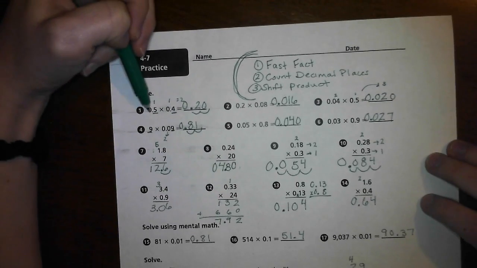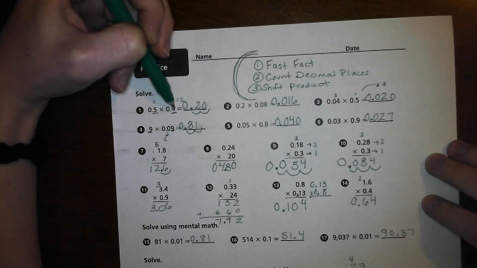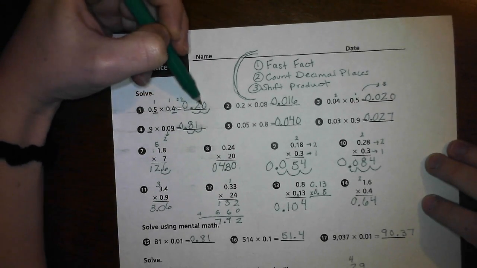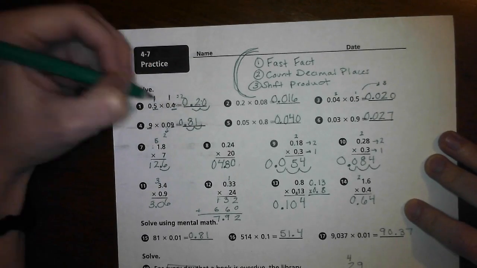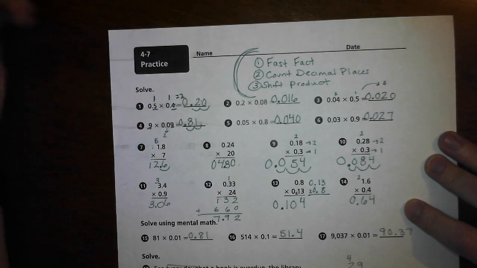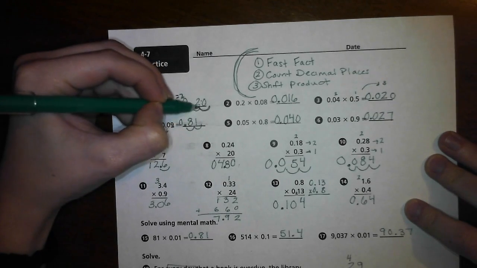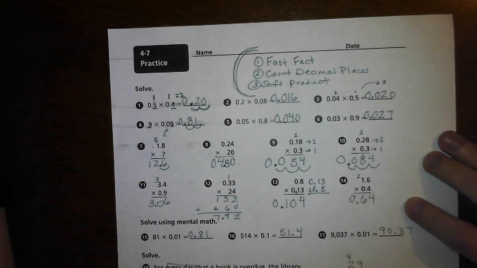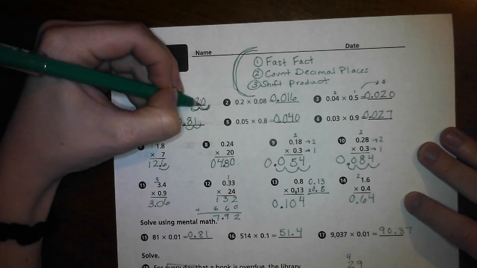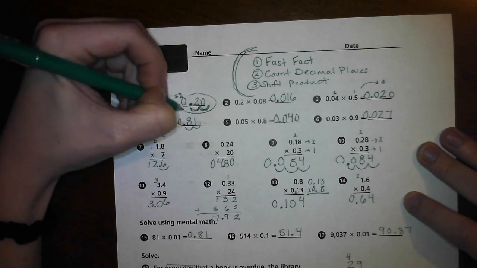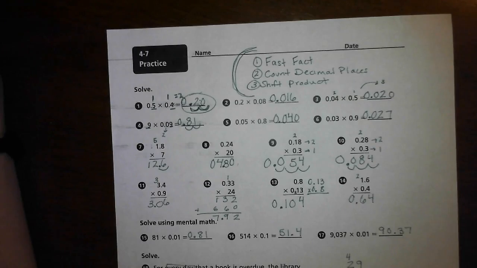So I have 5/10 times 4/10. Okay, my fast fact, 5 times 4 is 20. I have 1 decimal place here and 1 decimal place here. That means I need 2 in my answer, so I shift my numbers 2 spots, so it gets 100 times, or it gets 2 times smaller, 2 shifts smaller. So then I have my answer of 20 hundredths.